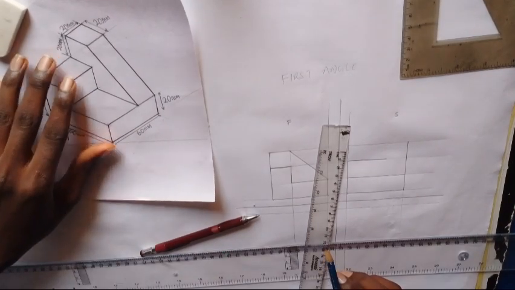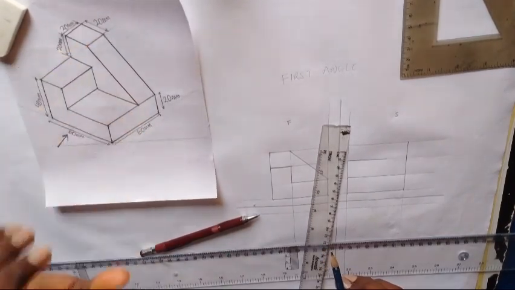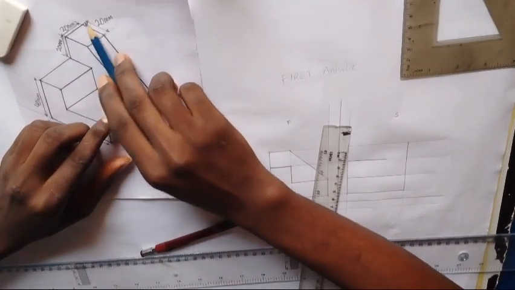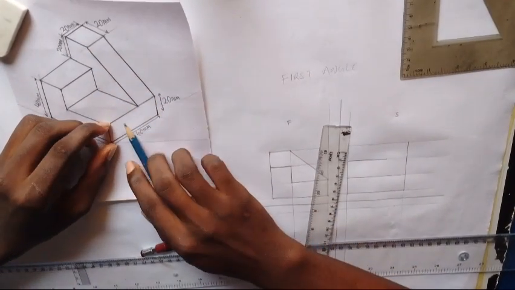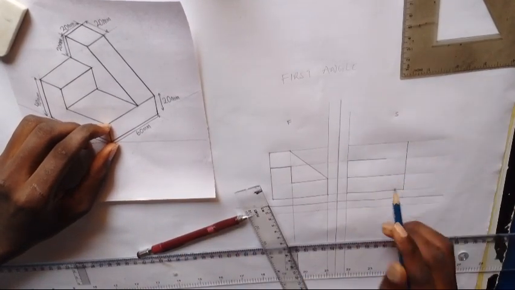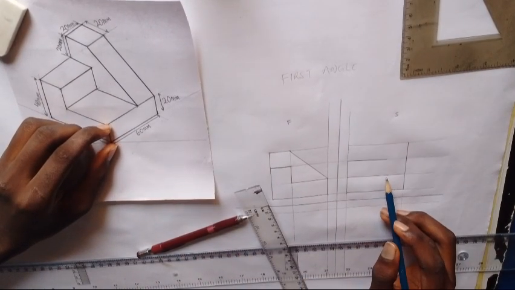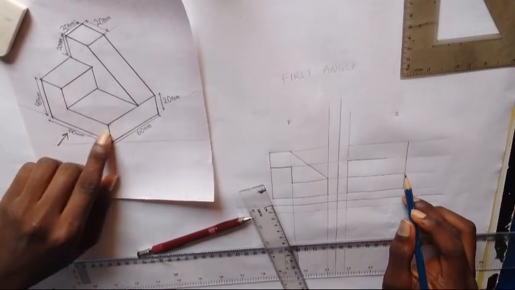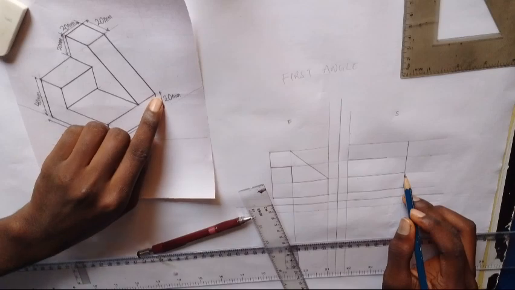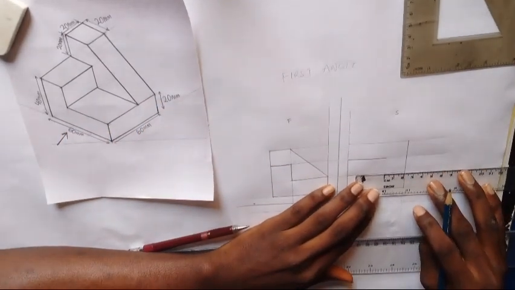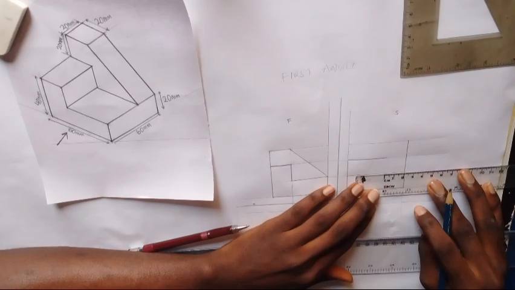So to take our diagonal line, which is a vertical line when viewing from the side view, we should measure a distance of 20 millimeters on the bottommost block. This is our bottommost block here. So let's just take a distance of 20 millimeters from the end, which is this part, 20 millimeters towards the left. This is my 20 millimeters. I just mark it.